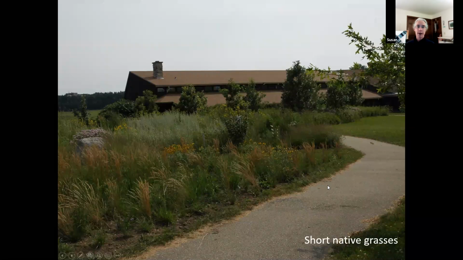It has the 4 native short grasses: the June grass, little blue stem, side oats grama, and the... which one did I leave out? Drop seed. So we have those grasses planted there, and then we have a few accents, and you can see, I don't know if you can see these tiny little harebells here. There are some black-eyed Susans in there. There's prairie smoke. So at different times of year, different small forbs are coming up through the grasses.